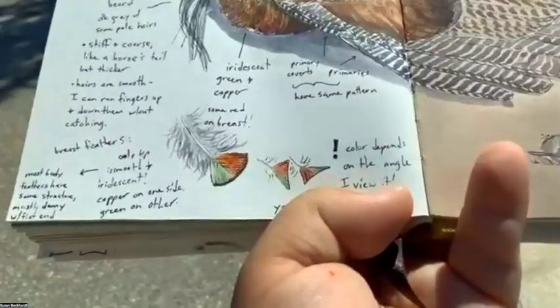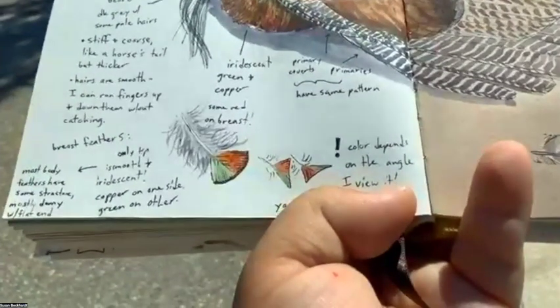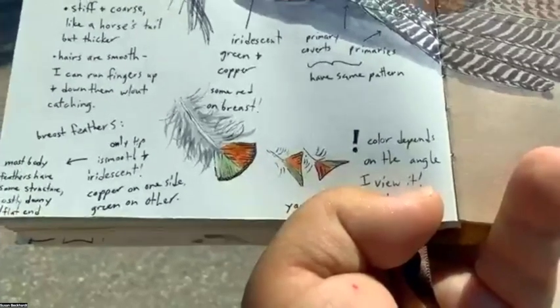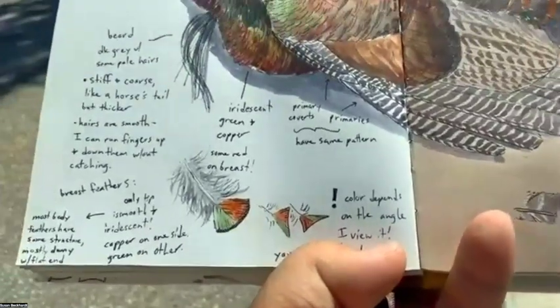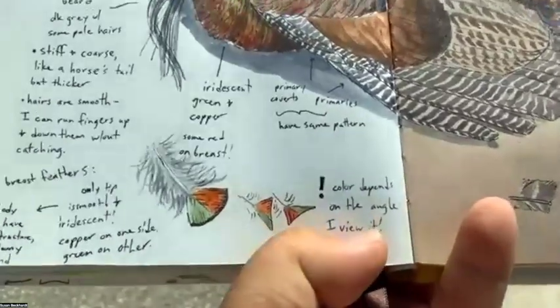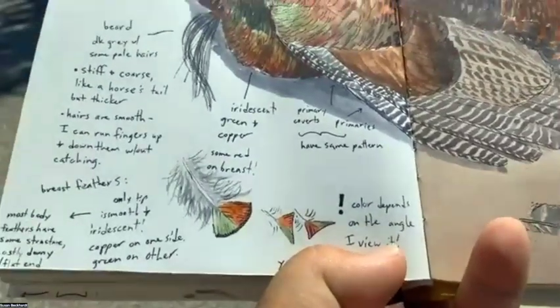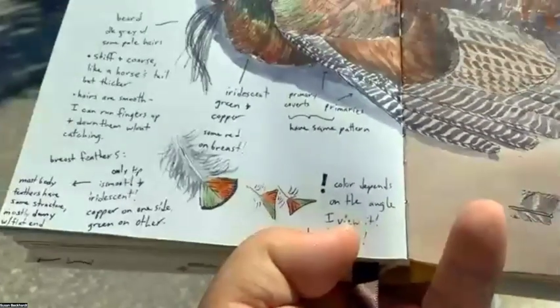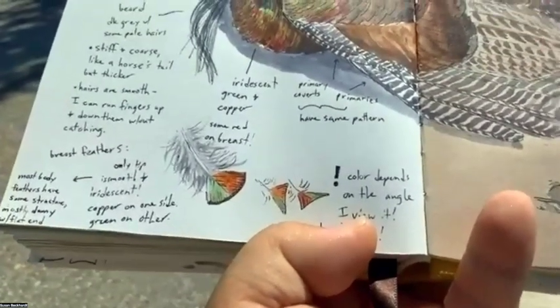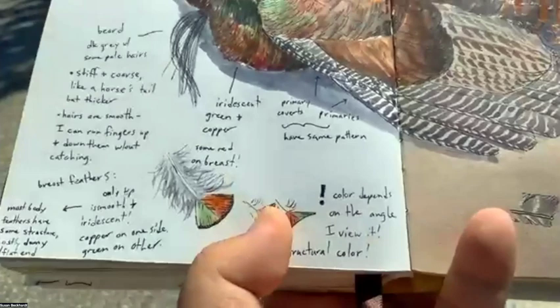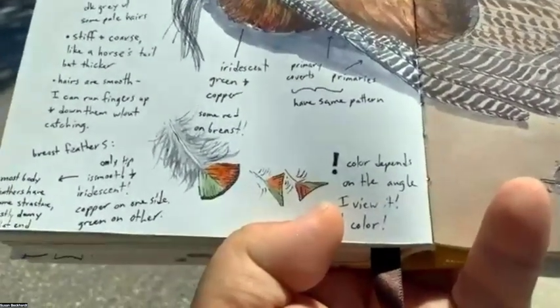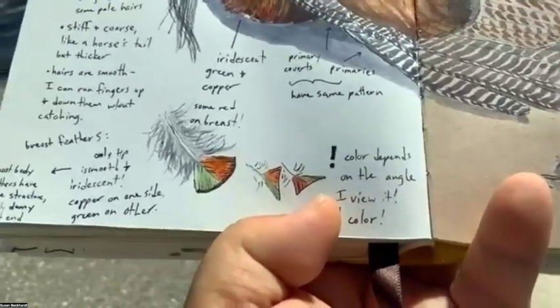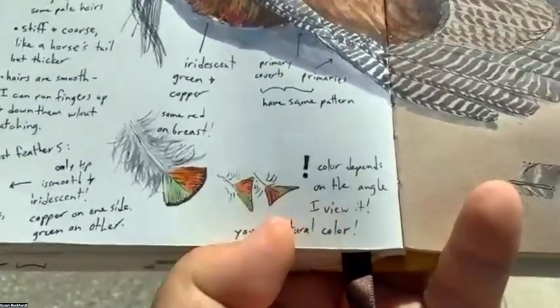It was copper on one side and green on the other. I thought that's weird that it's not symmetrical. Why is that? So I started looking at it from different angles, and I realized if I look from one angle, kind of down the feather, then one side is copper and the other is green. And if I look at it from a different angle, then it switches.